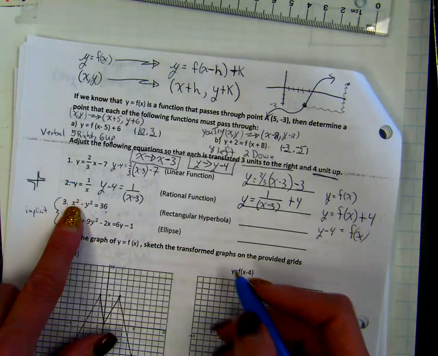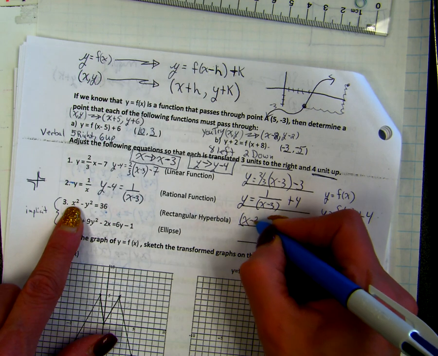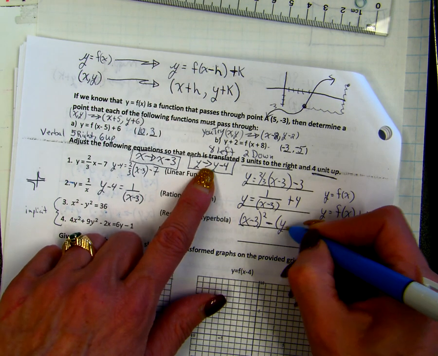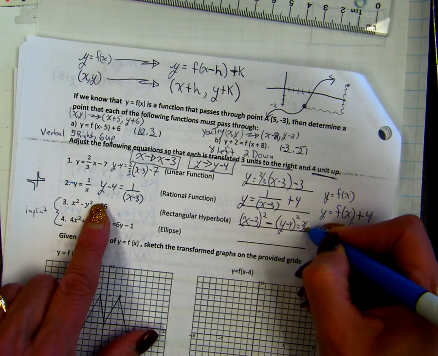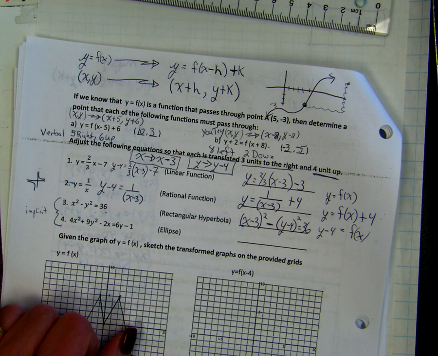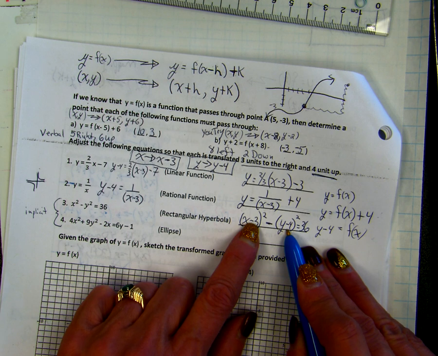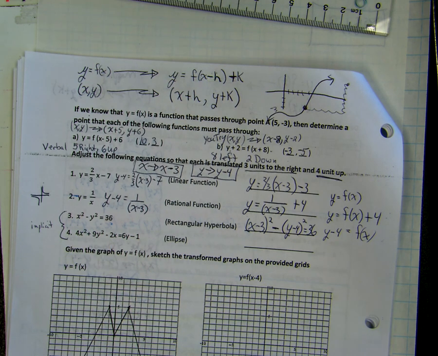Every time I see an x, I'm going to compose it with x minus 3. What's happening to the x? It's being squared. Every time I see a y, I'm going to compose it with y minus 4. What's happening to the y? It's being squared. That's how you take a rectangular hyperbola and shift it 3 to the right and 4 up. Okay, 3 to the right and 4 up. Okay, would you please do the same thing with the ellipse? Make sure you are composing the function.